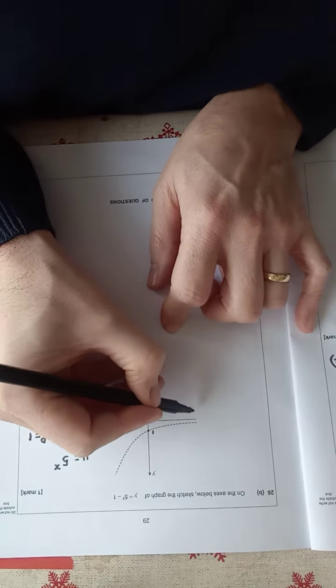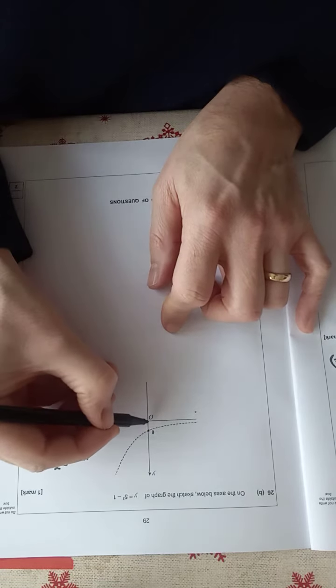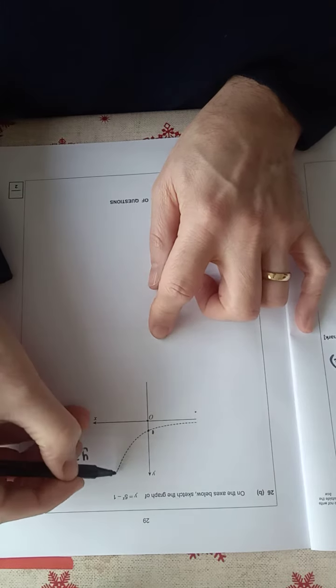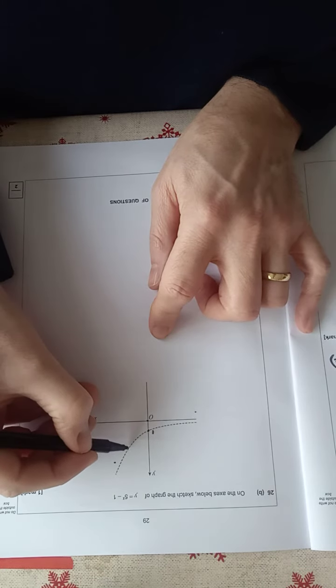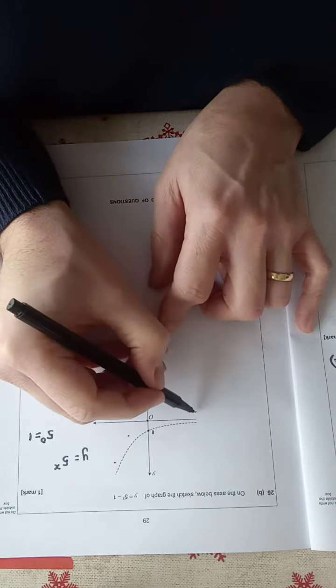So everything has to go down by that distance. So this point must go down by that distance. This point must be here, otherwise they won't give you the mark for it. And this point must be here, and let's just take one in the middle. This must be here.